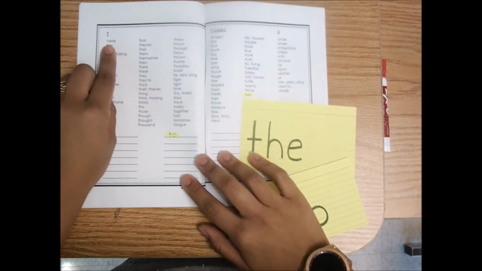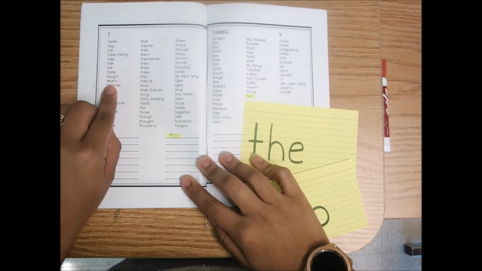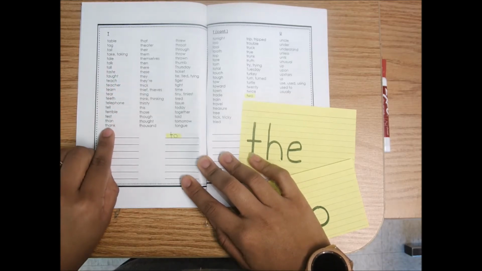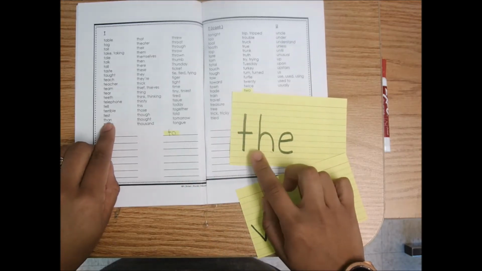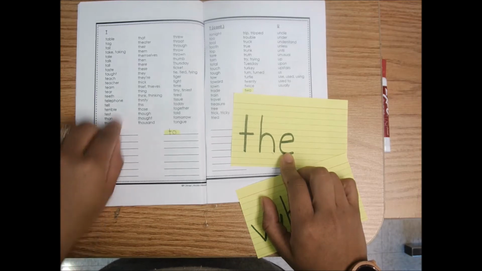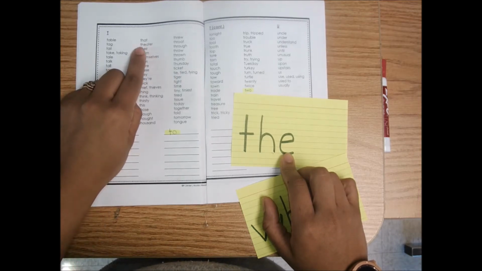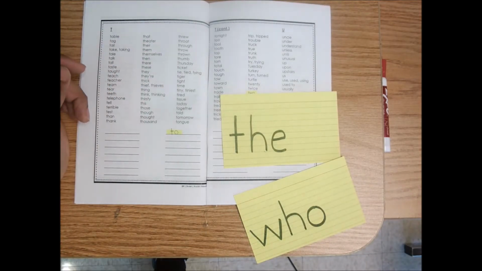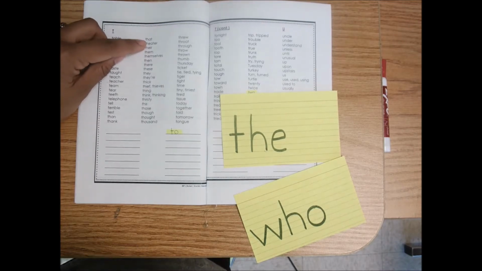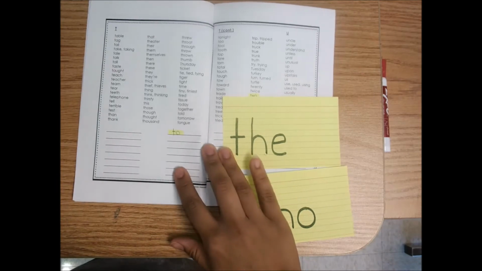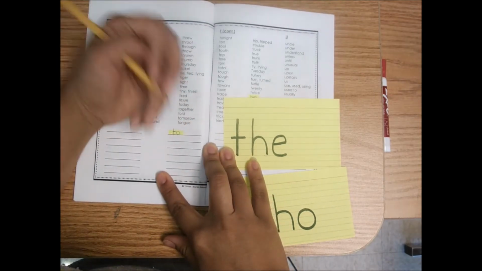Okay? T-A, T-E, T-H. Oh, there we go, T-H. Okay, so what's the next letter? T-H-E. All right, T-H-A, T-H-E. But there's more letters. So what does that mean for us if we're looking up a word and we've passed it? It should be right here in the middle. Correct. We add it to our list at the bottom. So let's add it to the bottom.